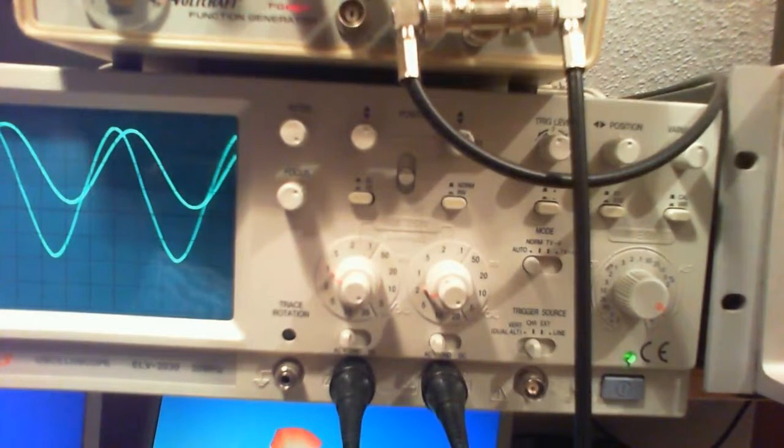So the phase shift is 0.7 horizontal units. Now we need to calculate what angle 0.7 horizontal units corresponds to.